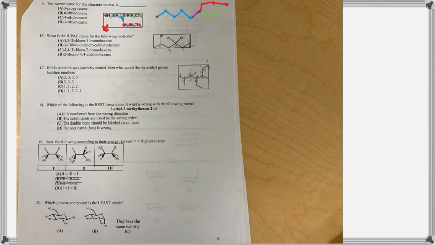So what's the correct name? What's the first thing we do? We identify the longest carbon chain. Guess what everybody identified as the longest carbon chain? Problem with that? There's a longer one. 1, 2, 3, 4, 5, 6, 7, 8, 9. Longest carbon chain. Remember, you have to go off axis.